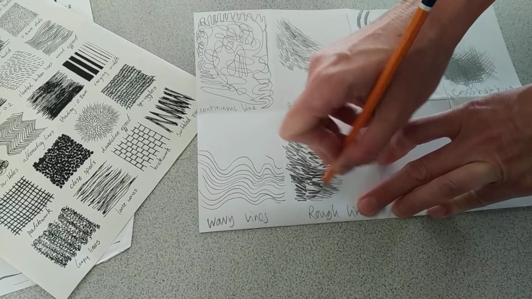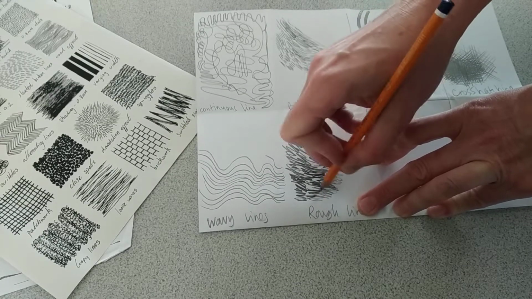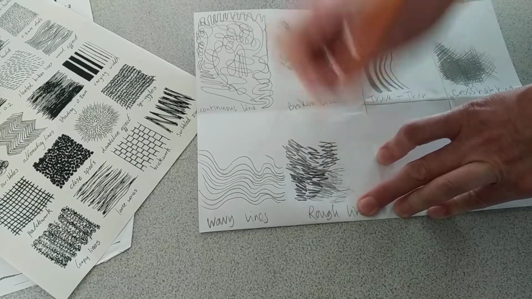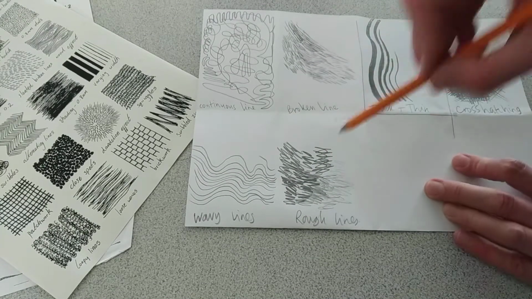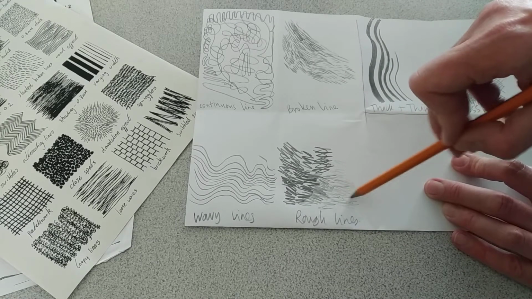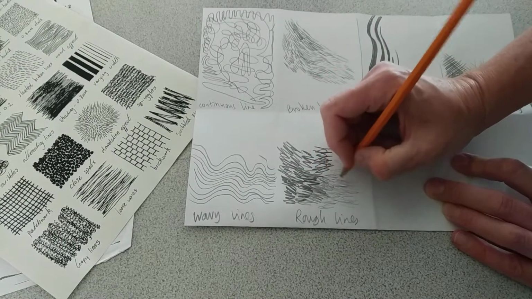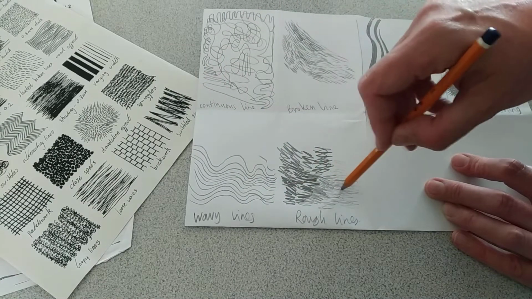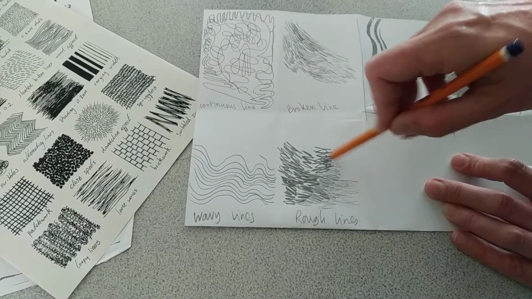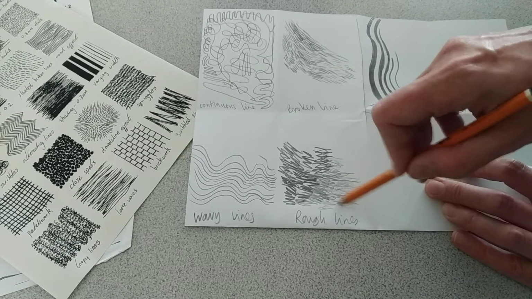They can be light and delicate as well. Sometimes it's easier to do a rough line by holding your pencil a little bit higher up rather than down here. So for control, you would hold something right down here. If you want to be a little bit rougher, you might go like that, and it lets you loosen up and make looser marks.